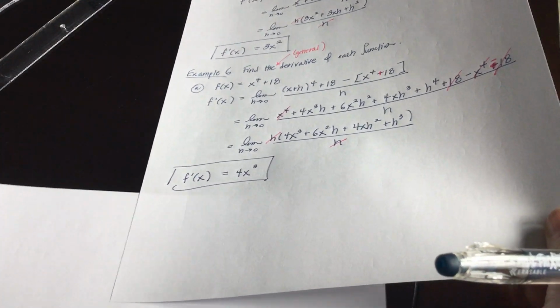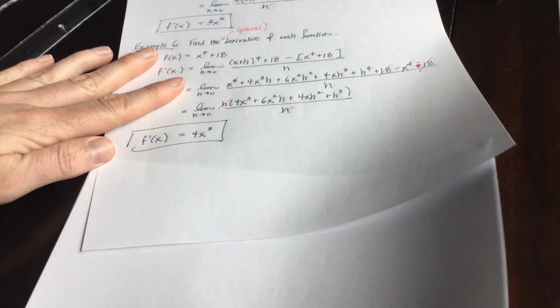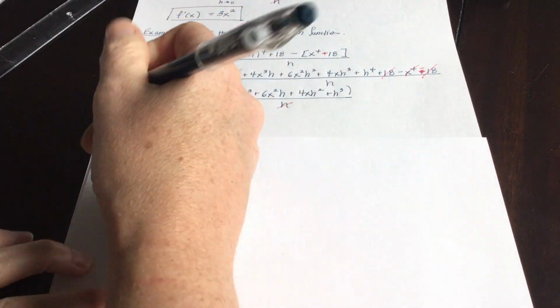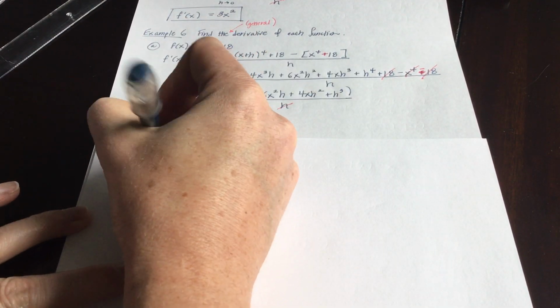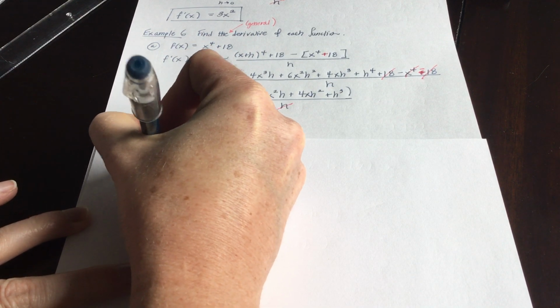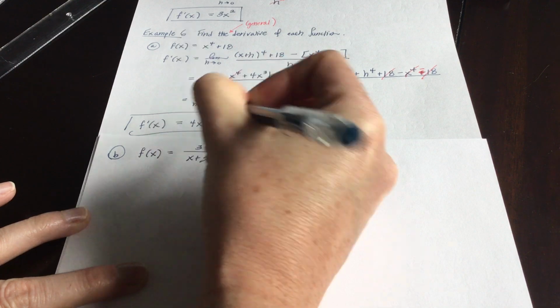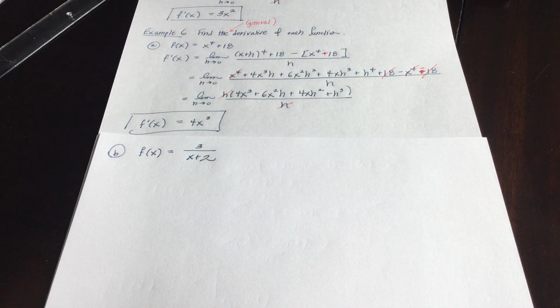One more just to make sure you've got it. Oops, sorry about the bonk there. Okay, part B. f of x is equal to 3 over the quantity x plus 2. Okay, go ahead and see what you can do on your own. This is a little bit of a challenge problem, so it would feel super good, I think, to get it on your own or mostly get it on your own.